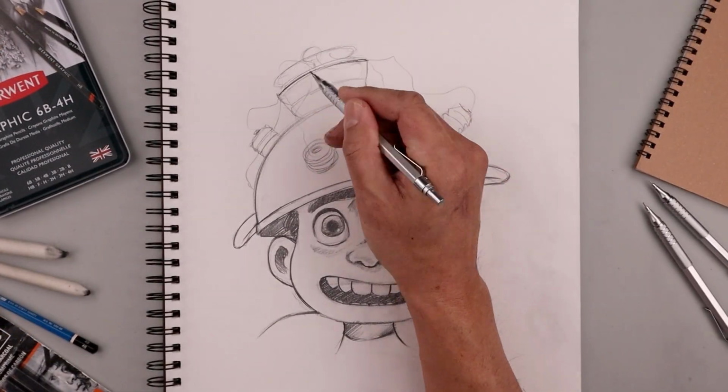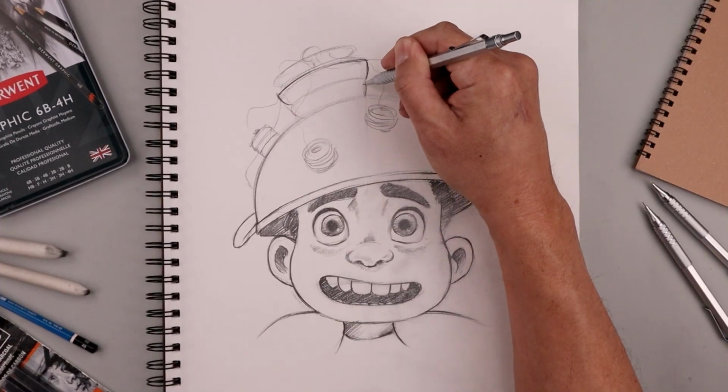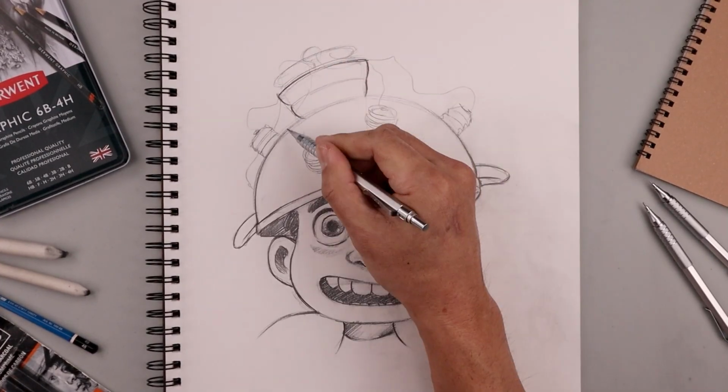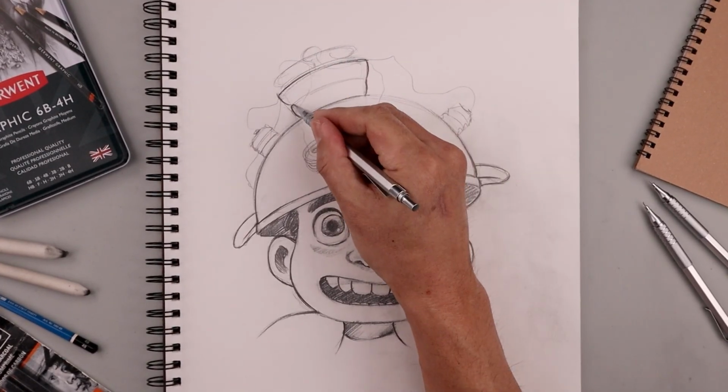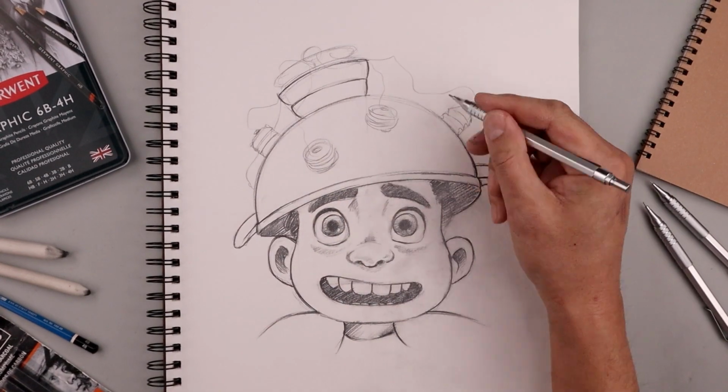Now with the top of the head, we're just going to roughen the detail. I don't need to get too detailed with this or spend too much time getting everything in. But we just want to get the impression of volume.